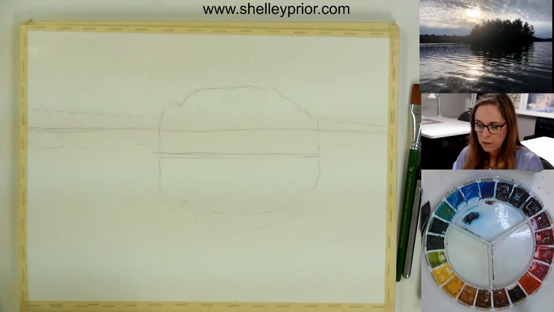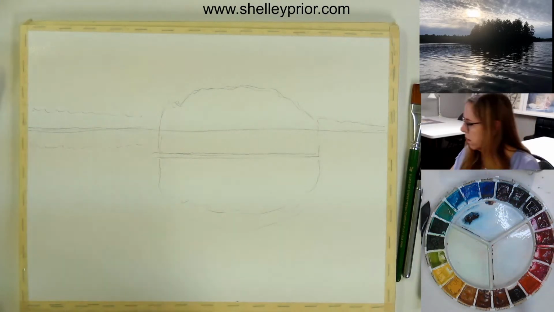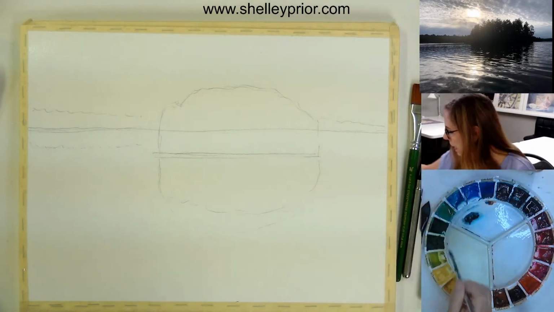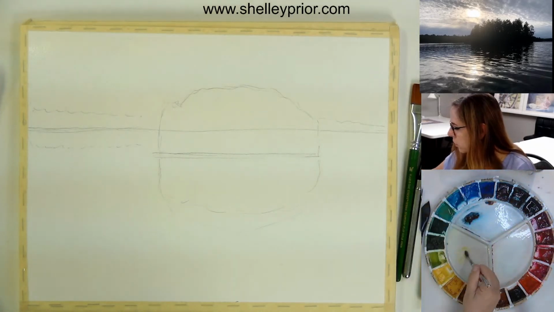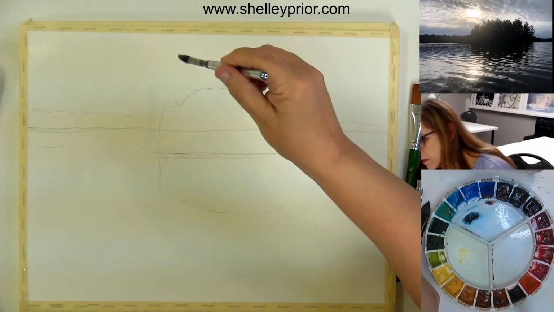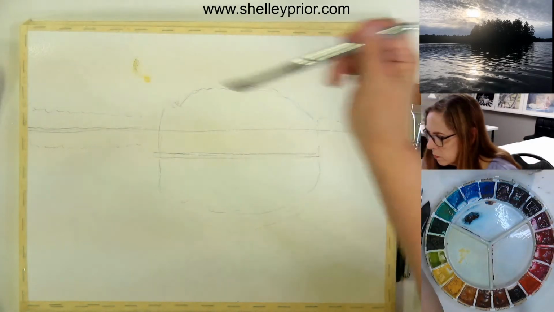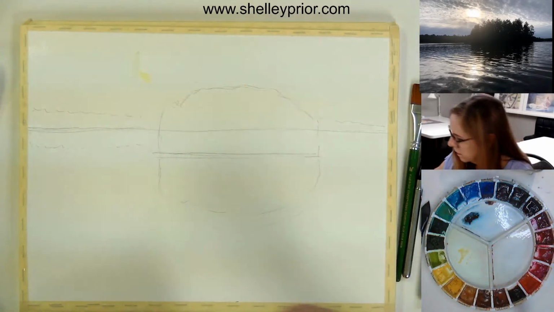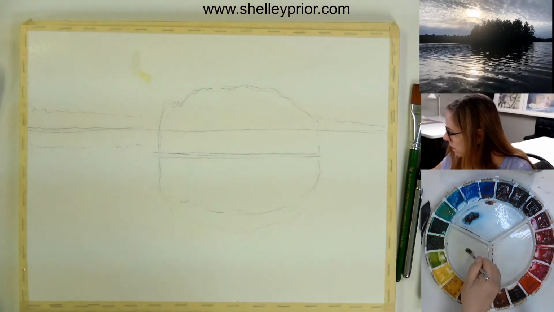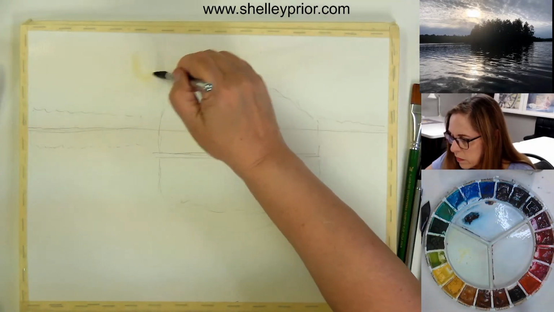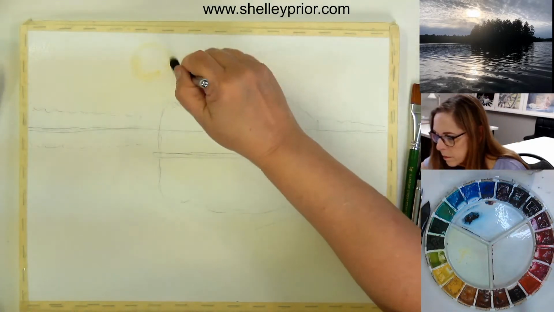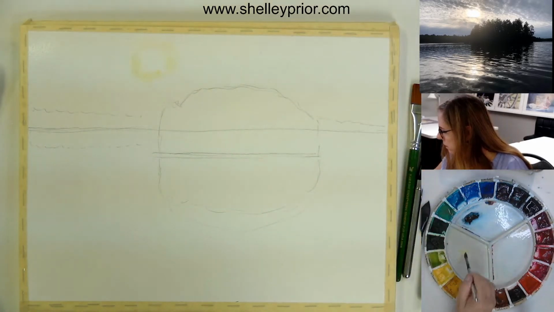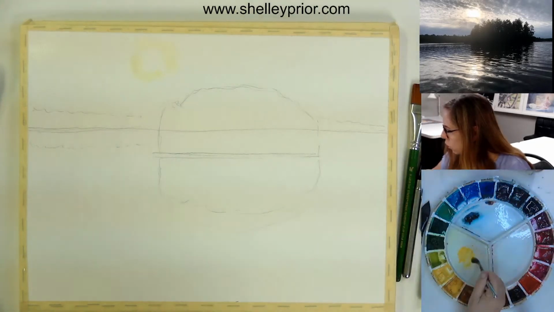So if I take a little gamboge, I think, I'm going to go around this sun. I have to look for the shine. Oh, something was on my brush there. All right, we'll go around this sun with some yellow. Get that nice and warmed up around the sun.